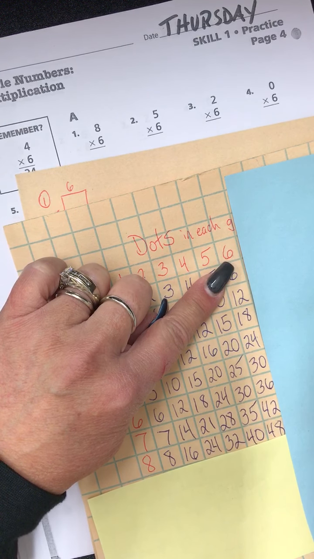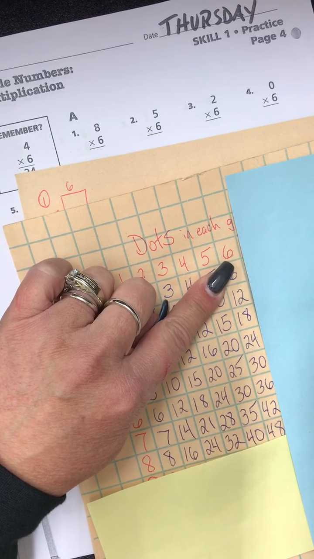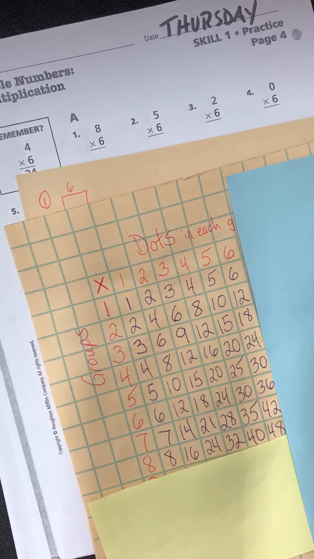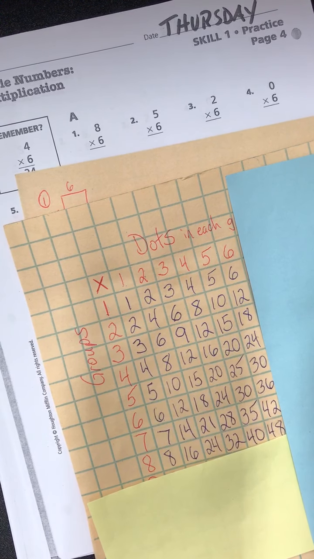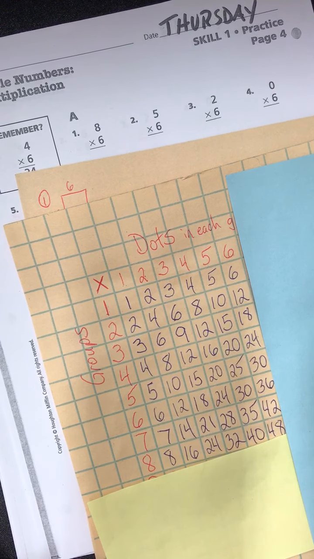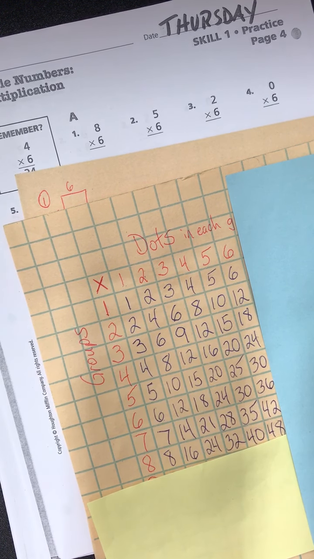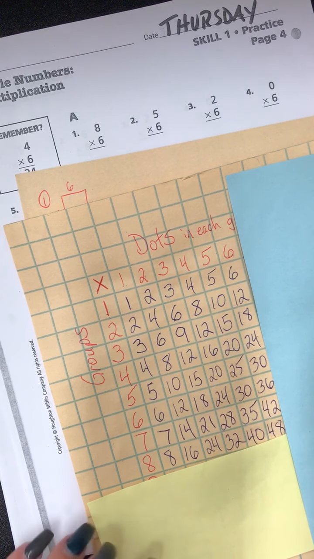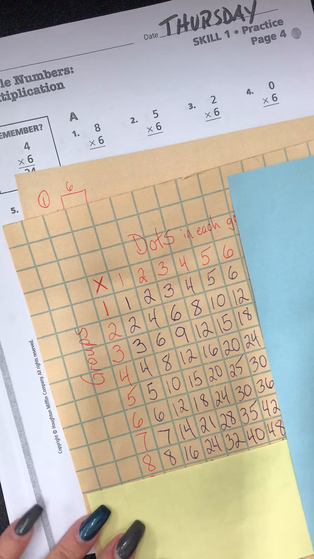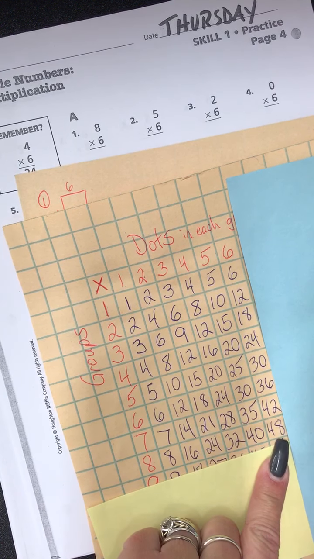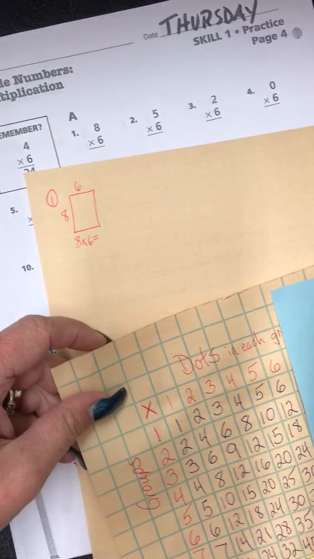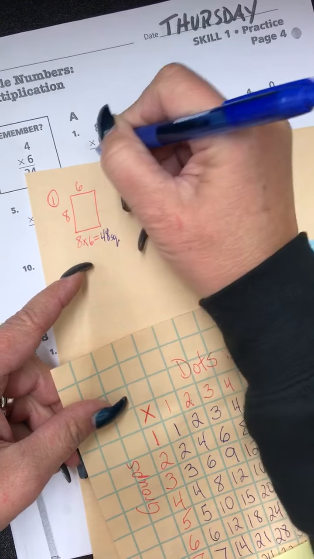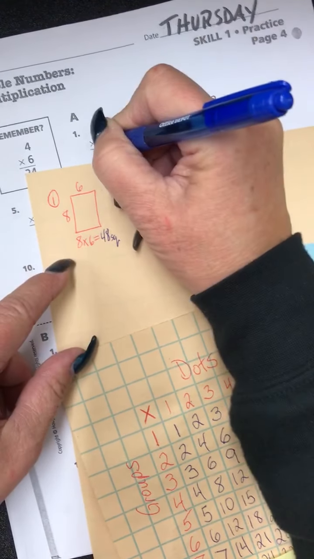So even though it is commutative property and we could flip it and have 6 times 8 and still find our answer, I do want you to practice mimicking your rectangle, because when we get into division and fractions, it's going to be important which way you do it, even though right now for multiplication it's not as crucial, but it's good practice. So 8 times 6, there's our answer, 48. 48 squares that we're imagining.